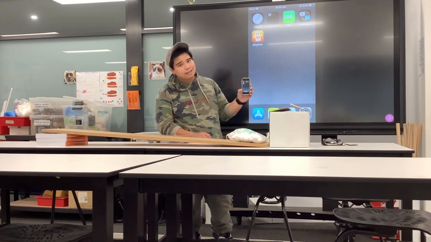And in 3 dimensions, there's 3 axes. There's the x-axis going left and right. So if the phone goes to the right facing you, that's going in the positive direction on the x-axis. If it goes left facing you, that's in the negative direction on the x-axis.